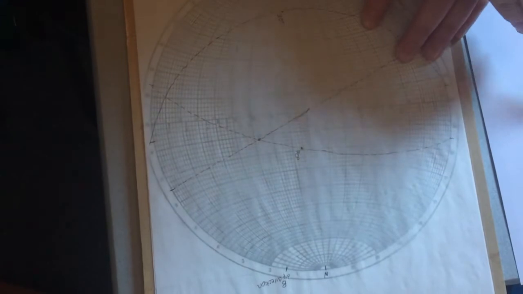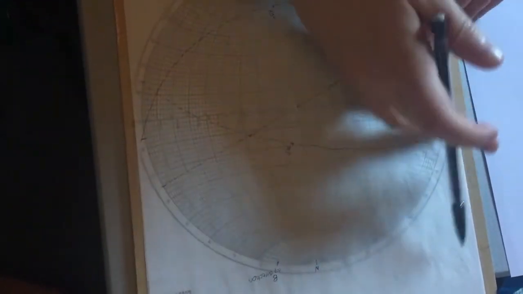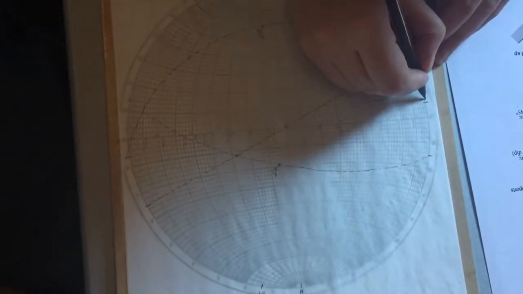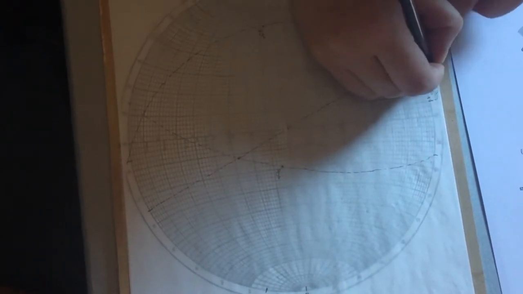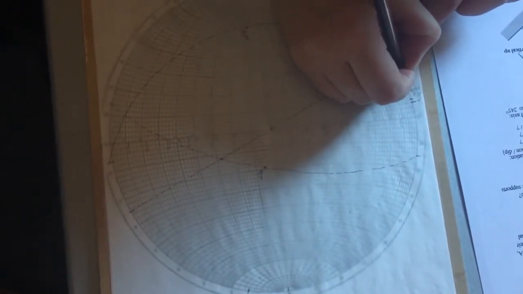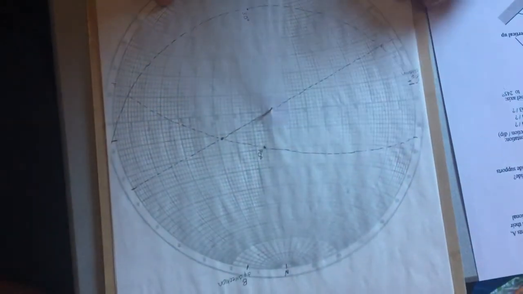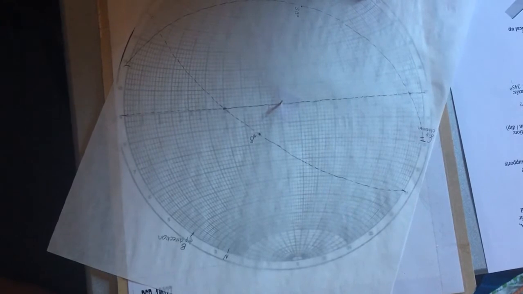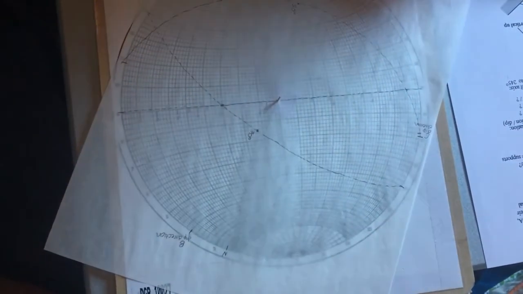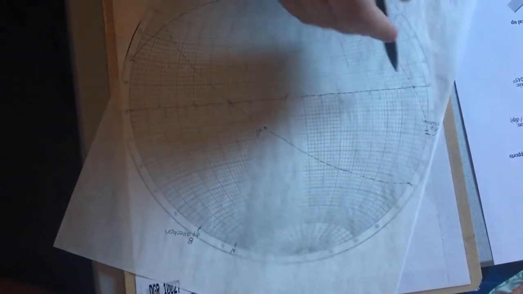Then we do the exact same thing for C. You have your dip direction at 263. So right over here, C dip direction. So you line this back up, and the apparent dip of C in the cross section is 40 degrees.